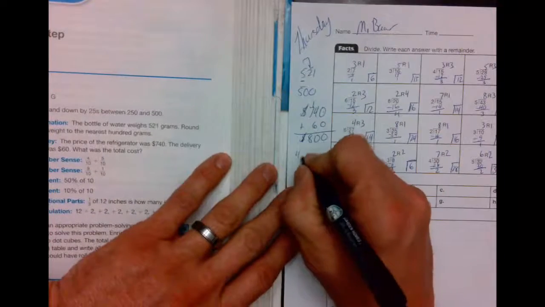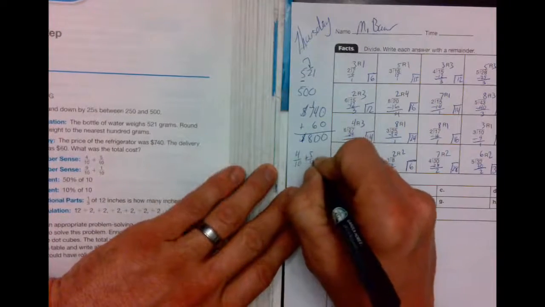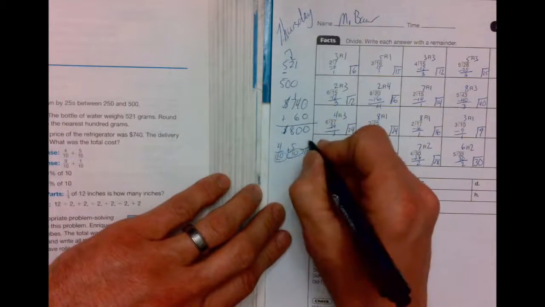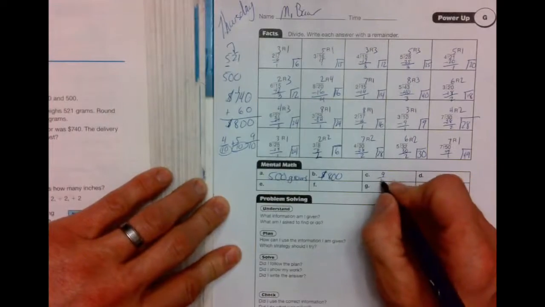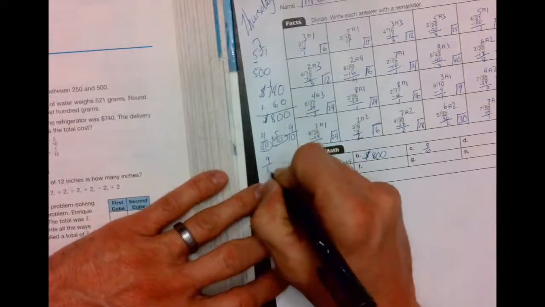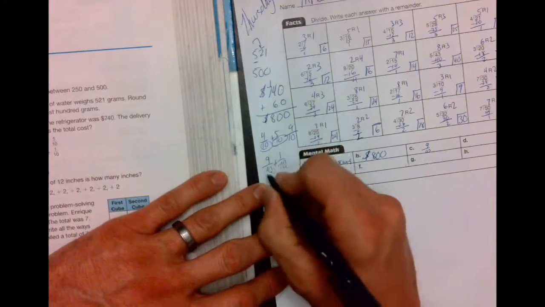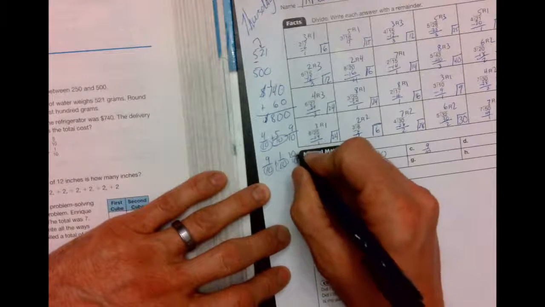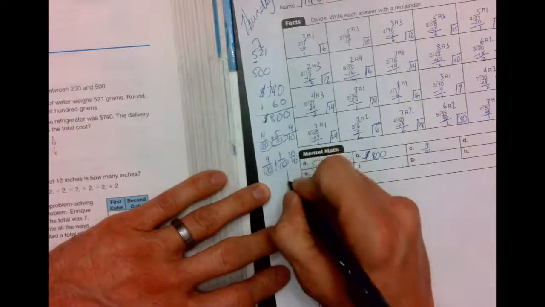C says, number sense, 4/10 plus 5/10. Add the numerators, keep the denominators. Keep. 4 plus 5 is 9. 9/10. Now we got 9/10 plus 1/10. They do this for us every day because they want you to say the little jingle with me. Keep, keep, keep. 9 plus 1 is 10. Any number over itself equals 1. Good job.